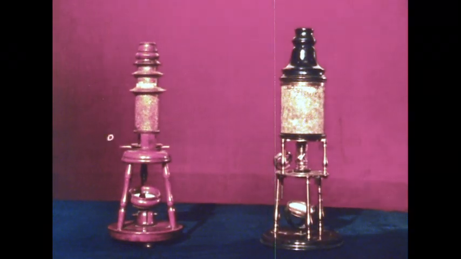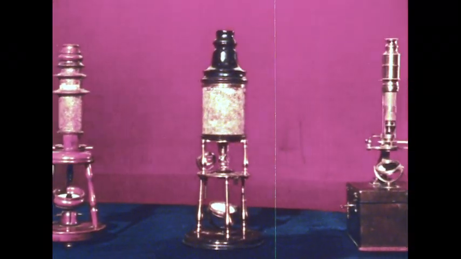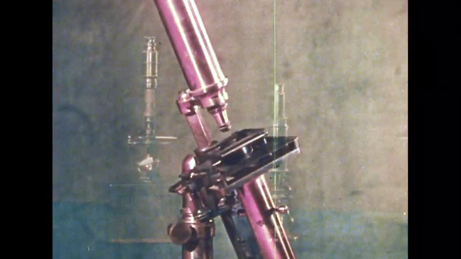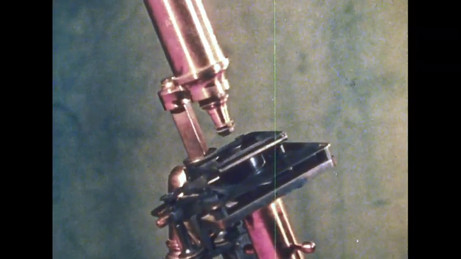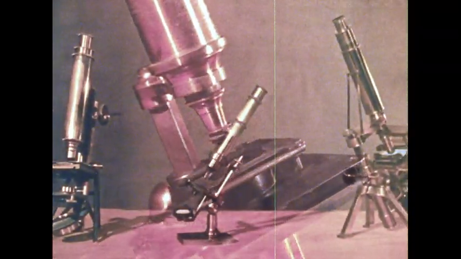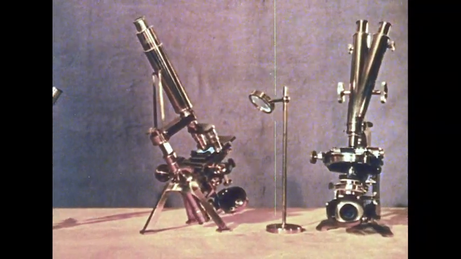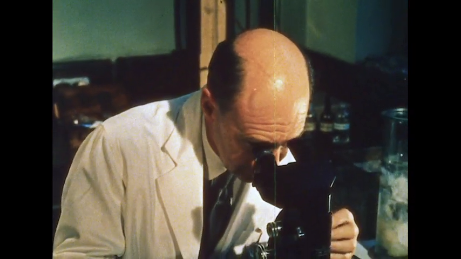These were the beginnings of the light microscope. Over the centuries, its aberrations and distortions were corrected. Magnifications of over 1,000 times became possible. By 1900, the optics of the light microscope were substantially what they are today. The light microscope is still essential to the scientist.